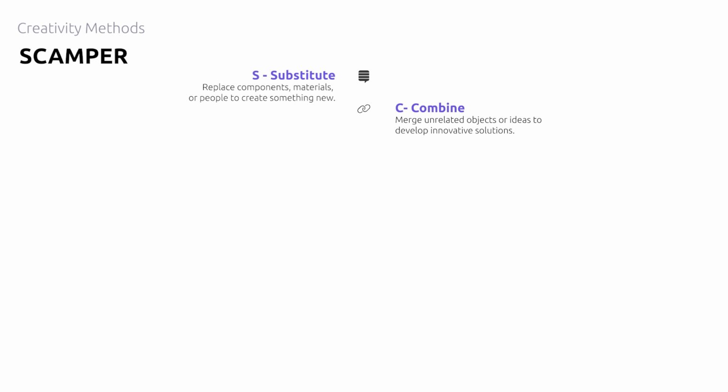SCAMPER is a method to modify and improve existing ideas. The acronym stands for: Substitute is replacing part of the product with something else. For example, use biodegradable materials instead of plastic for the coffee cup. Combine is merging 2 or more elements to create something new. For example, combine the coffee cup with a phone charger.